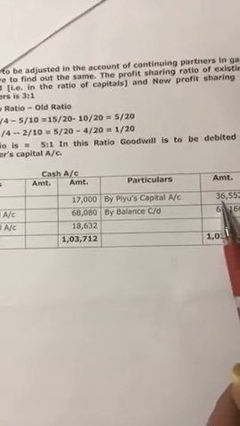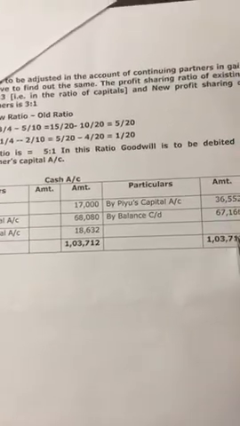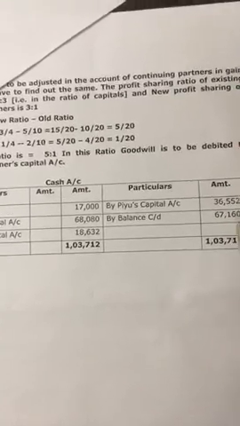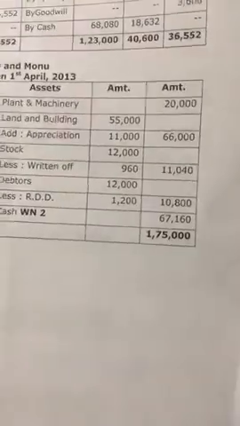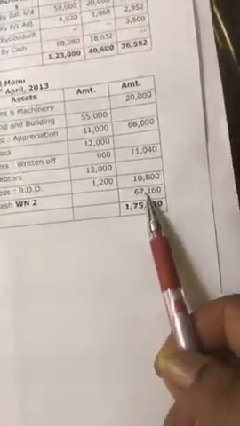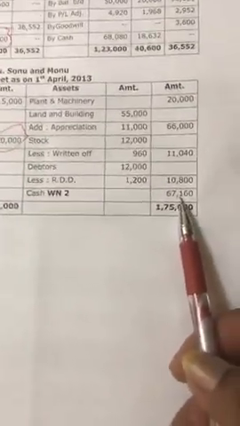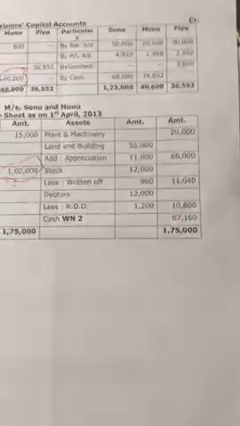So PU's capital account debit to cash. And the remaining amount, the closing balance, is shown in the new balance sheet. And this is how you have to prepare the balance sheet after all the adjustments and accordingly.